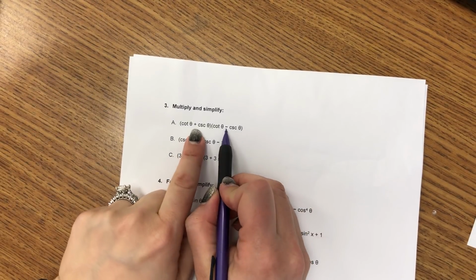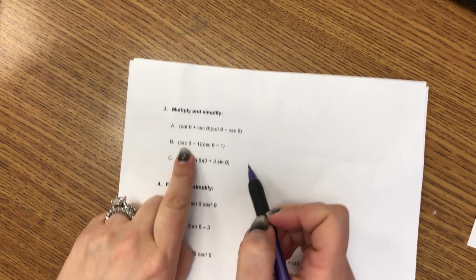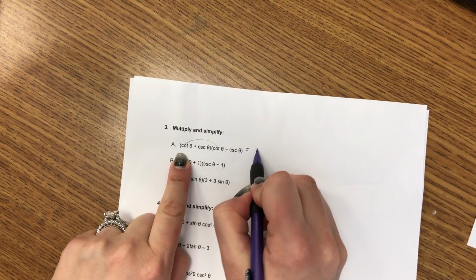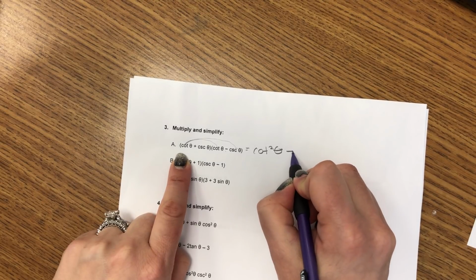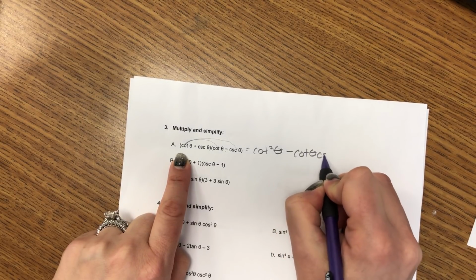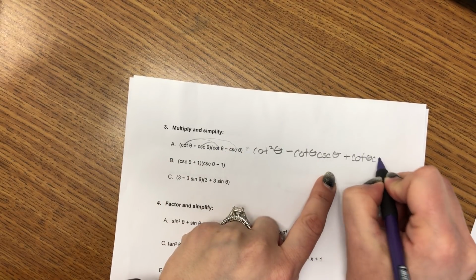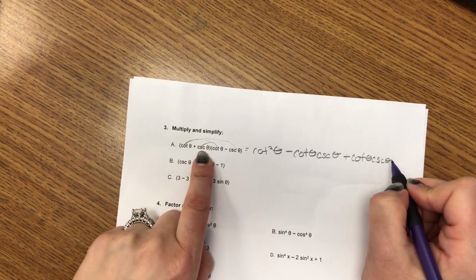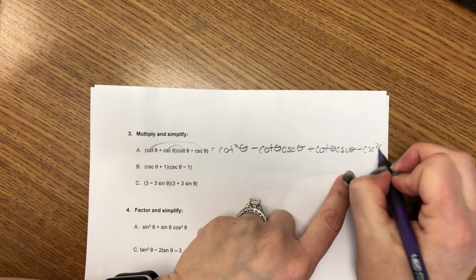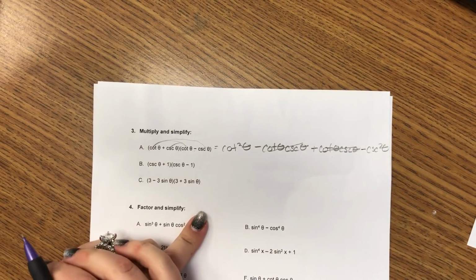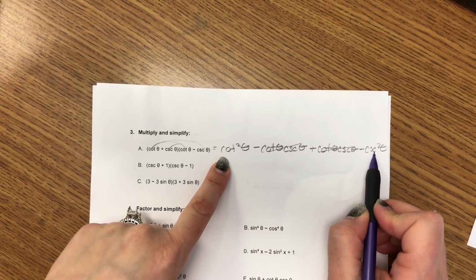Multiply. These are conjugates. So I know the middle term is going to eliminate. Oh, they all are conjugates. That's okay. Let's do cotangent times cotangent. Cotangent times negative cosecant. Cosecant times cotangent. And then cosecant times negative cosecant is negative cosecant squared. So because they're conjugates, these middle terms add to 0 and left with cotangent squared minus cosecant squared.